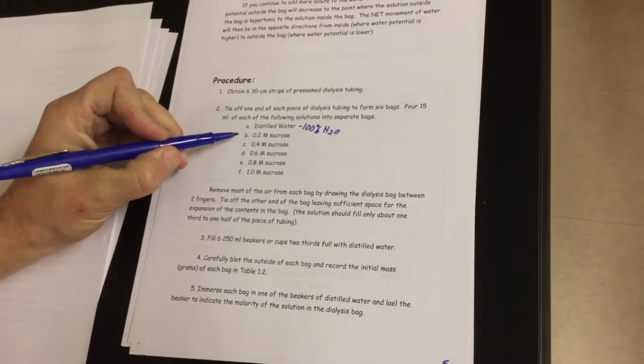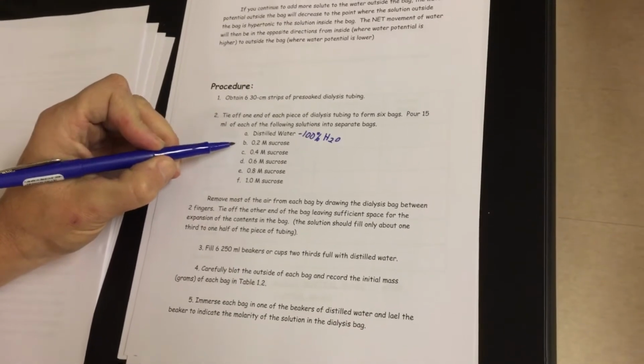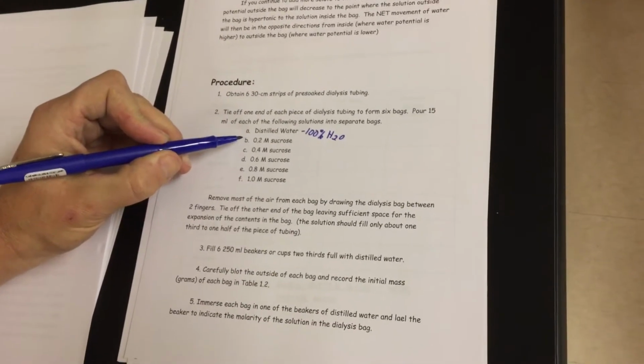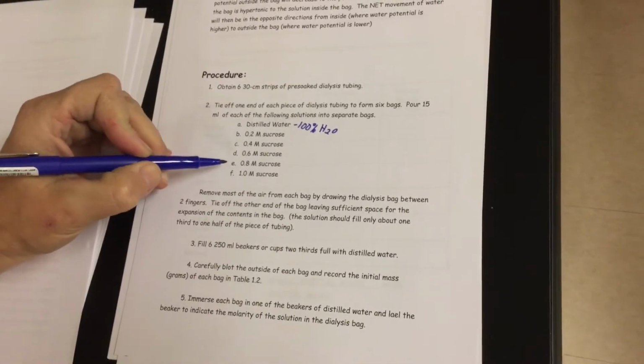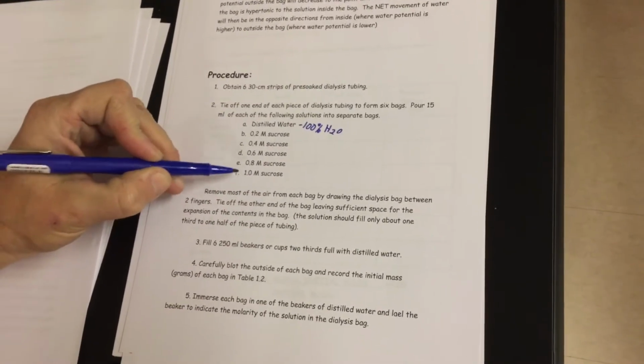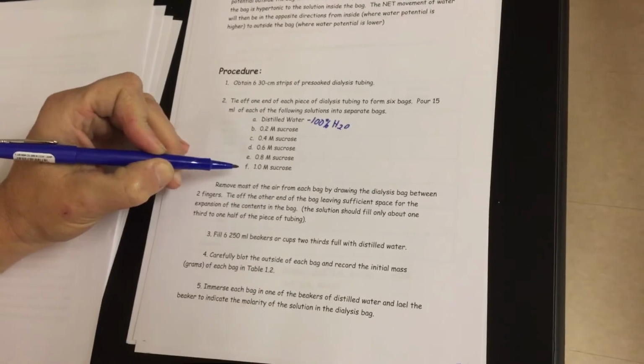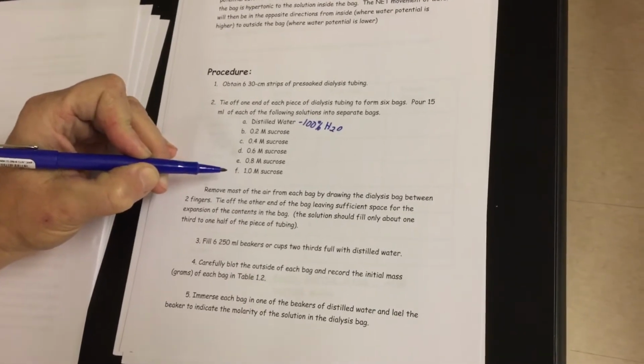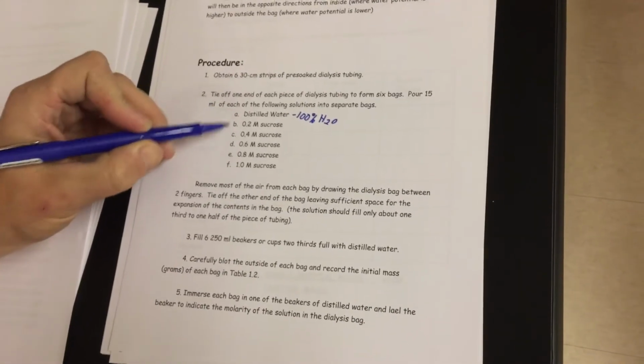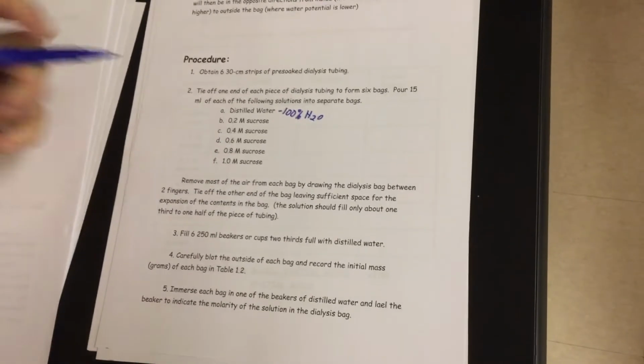Then I started making sugar solutions. So the next table is going to have 0.2 molarity sucrose, sugar solution, 0.4, 0.6, 0.8, 1.0. So by the time we get down to the 6th container, super, super sugary sweet. To this, we're going to be filling up dialysis tubings, just like what we saw there.